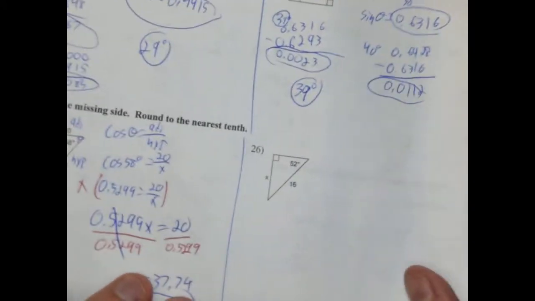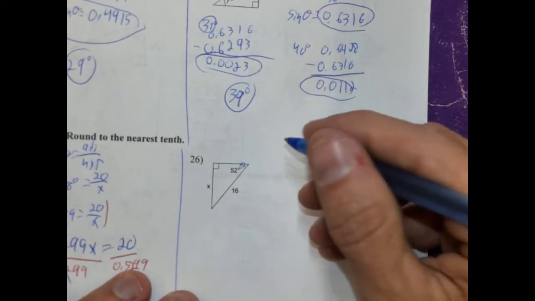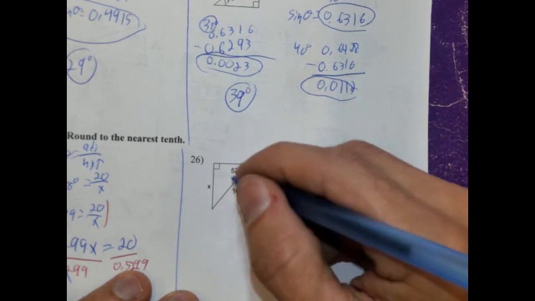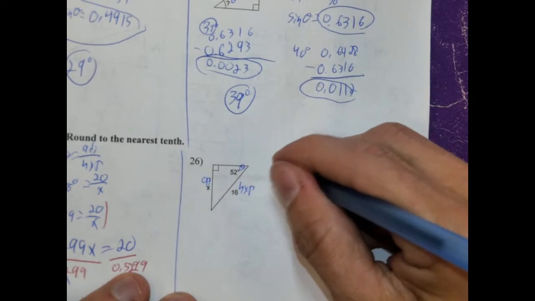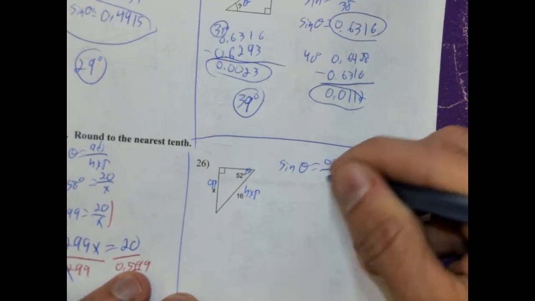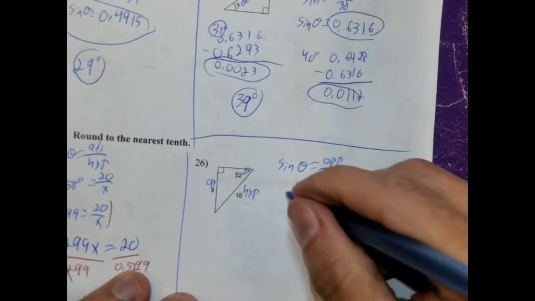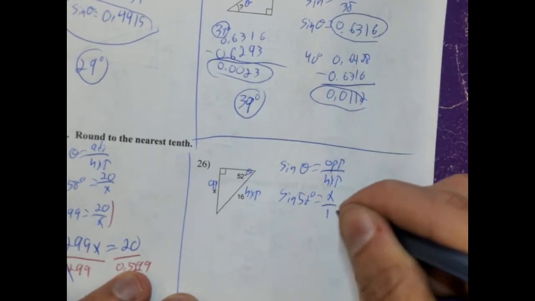So let's try this. Last one. We made it, guys. We're almost there. Here we go. So theta, this is going to be our hypotenuse. This is going to be our opposite. So opposite over hypotenuse is going to be a sine function. Sine of theta equals opposite over hypotenuse. Okay, so sine of 52 degrees equals x over 16.